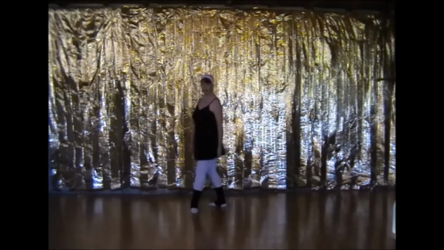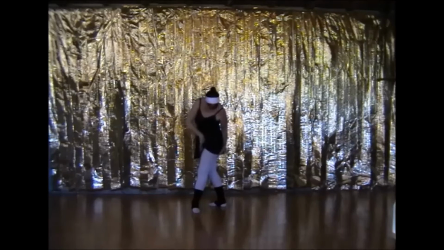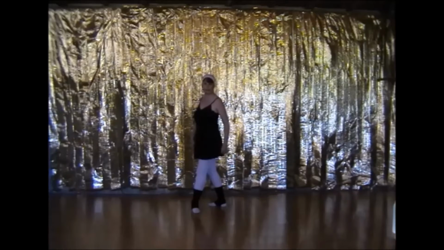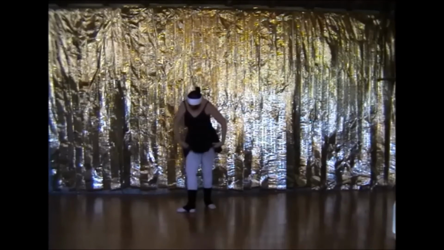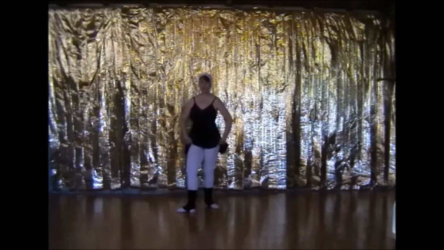So if I have my feet in fourth to the right diagonal front, you can see my legs appear crossed over each other. So this is croisé. This is different to if I'm in fourth in this position and my legs appear open to the very top. So this is ouvert. So we could say ouvert to the right corner.